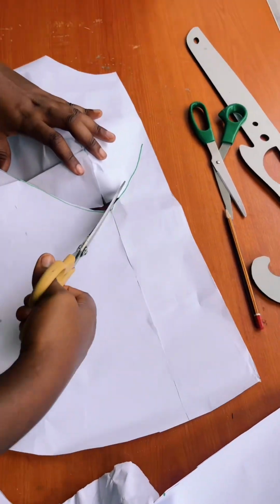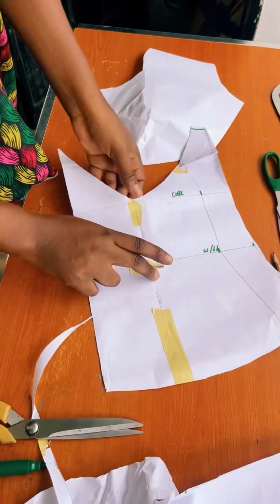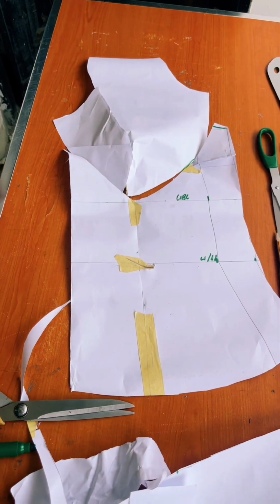Just rule it out like so. Freehand, very easy and simple. This one does not really have any measurement. You see, you have gotten your underbust corset from here.